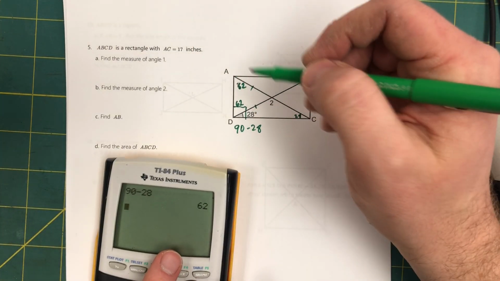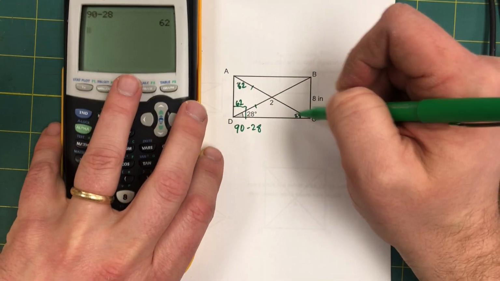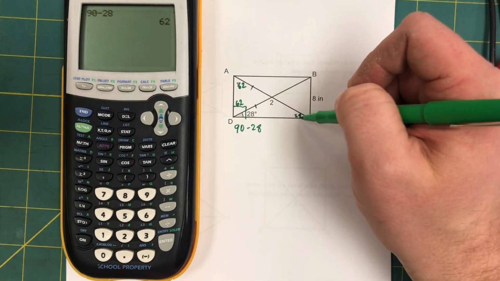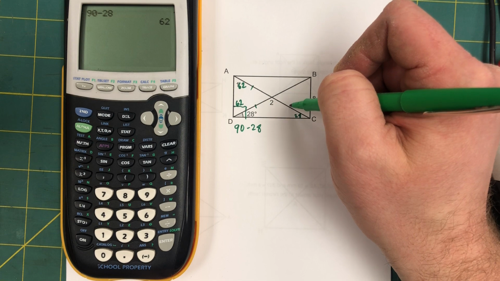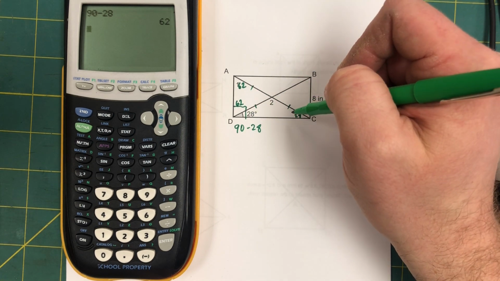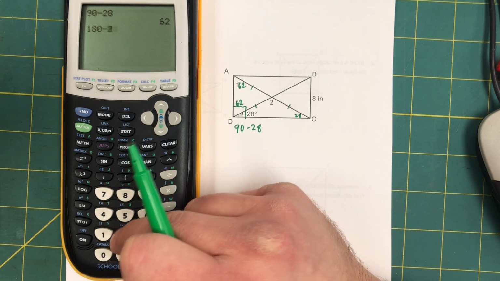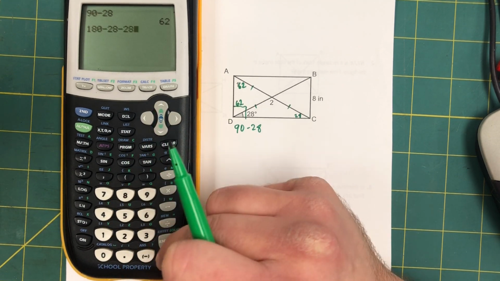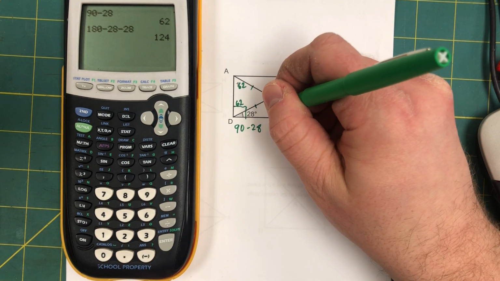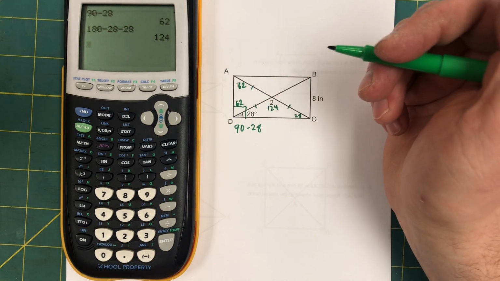It says find the measure of angle 2. 28, 28. Oh, so if I want to find this one, I know 28 and 28 because it's another isosceles triangle. Well, then I can do 180 minus 28 minus 28. 124. So angle 2 is 124.